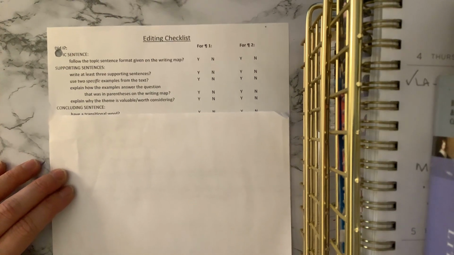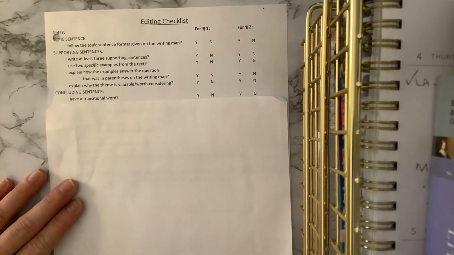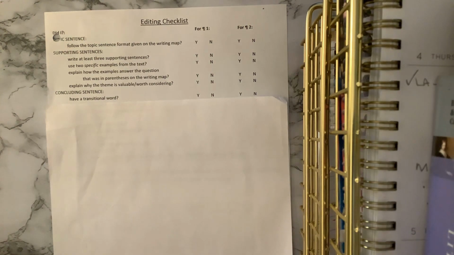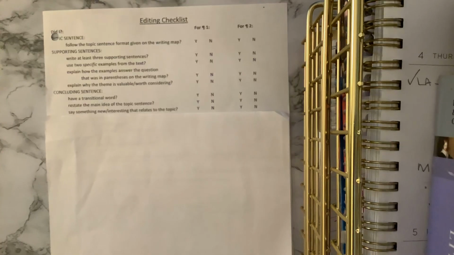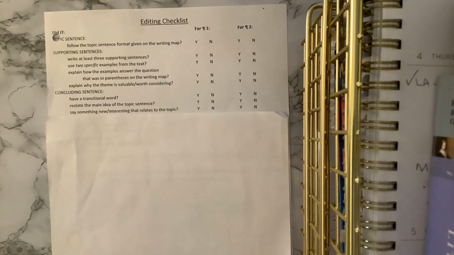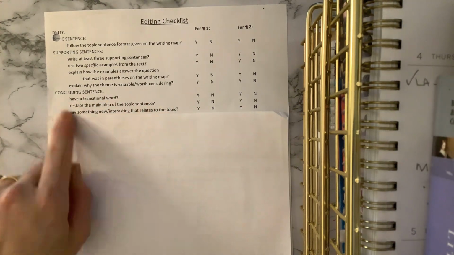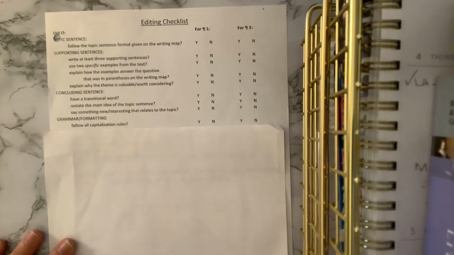Then we move to the concluding sentence. Did I have a transitional word or phrase potentially? Did I restate the main idea of the topic sentence? Did I say something new or interesting that relates to the topic? So these are the 3 parts of any concluding sentence this year.